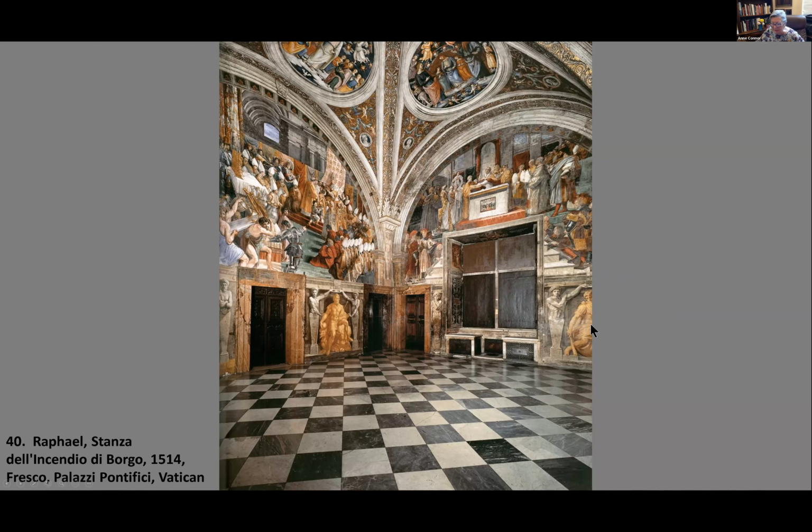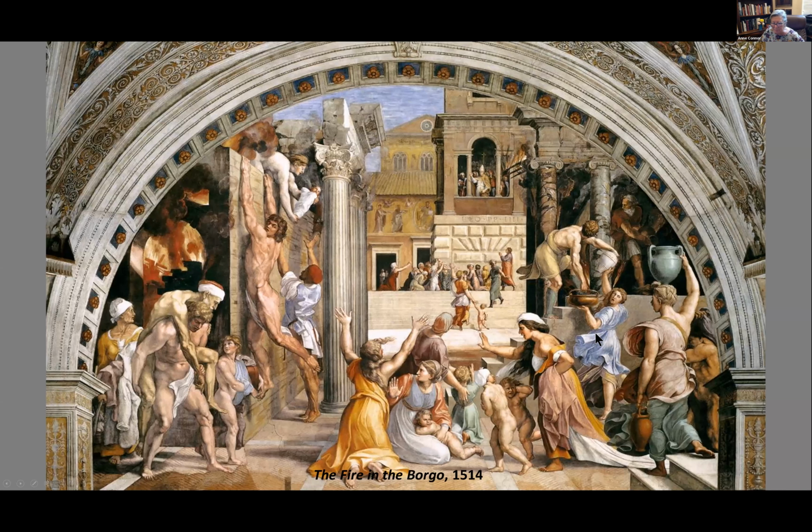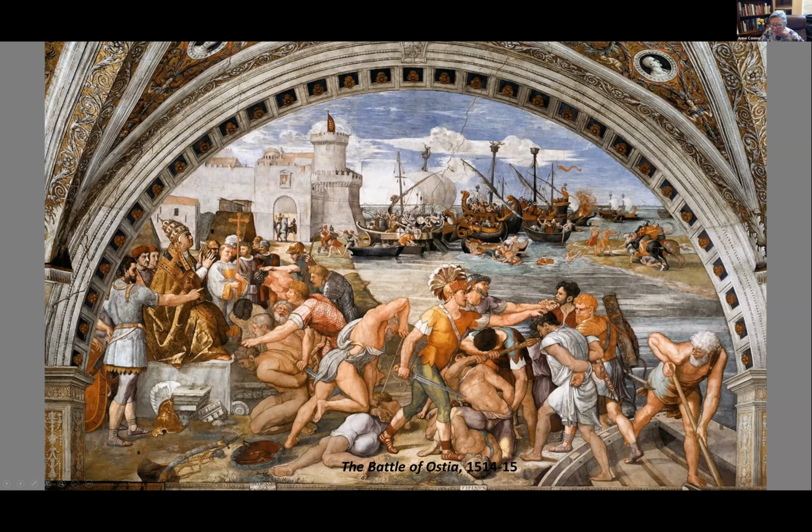So here's the Battle of Ostia. In AD 849, the Arab fleet attacked the papal forces, but was destroyed by a storm. And so on the left, you can see Pope Leo IV, in the figure of Leo X, of course, giving thanks to God. And this is work by workshop assistants.